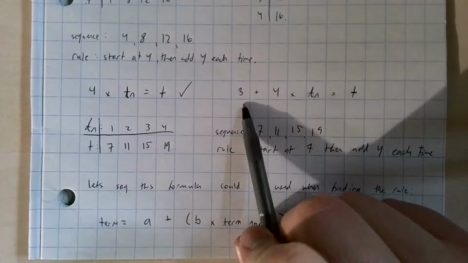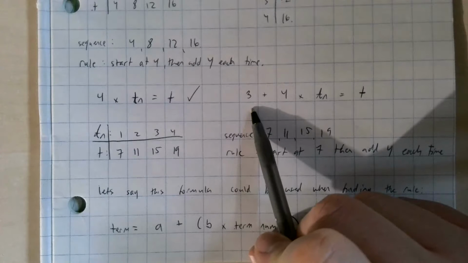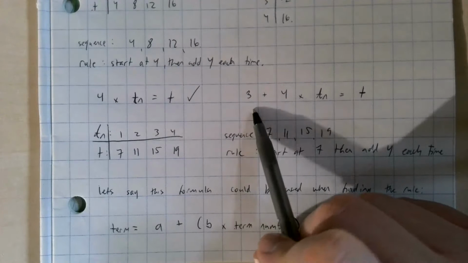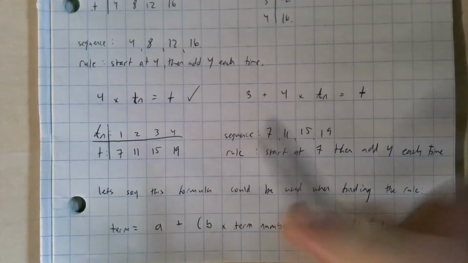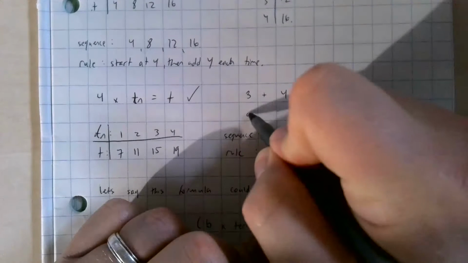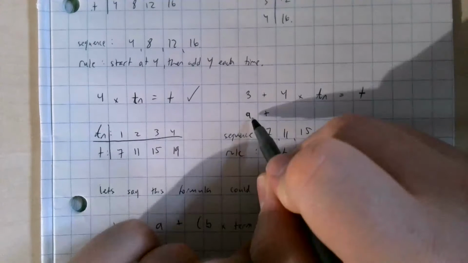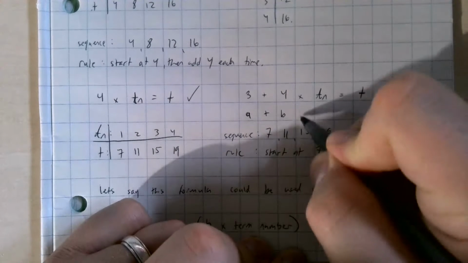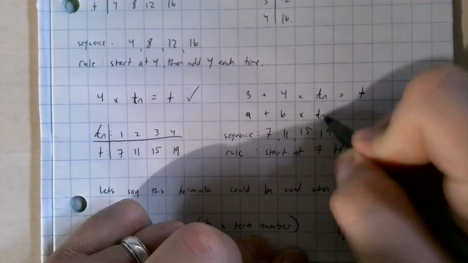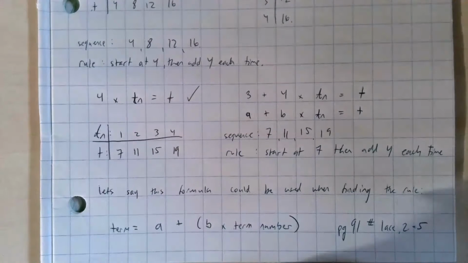So what we're wanting to understand about this is, when we have this first number being added up here, we want to think of this in bigger terms so that other formulas can fit into this. And what we're going to say is this 3, in a general formula, we're going to say it's like A. And then I'm going to say, okay, so this is A plus B times term number equals term. We're kind of working backwards almost.